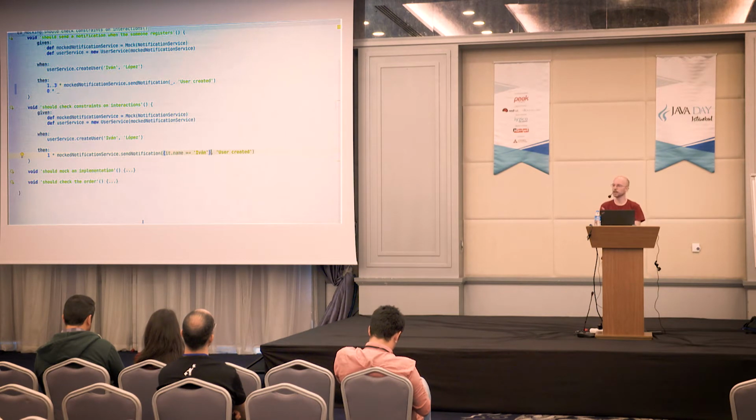And sometimes, as you can see with this yellow thing, IntelliJ complains a little bit about me. So maybe you can help IntelliJ by casting this as a user. But it doesn't matter. This also works, right? It's only for IntelliJ.